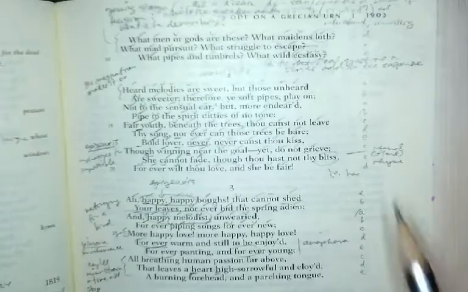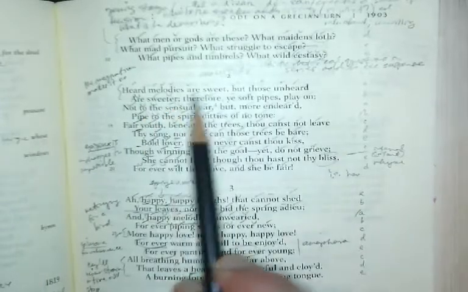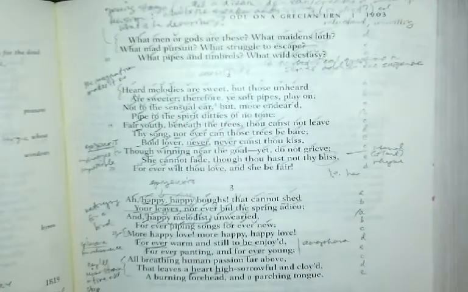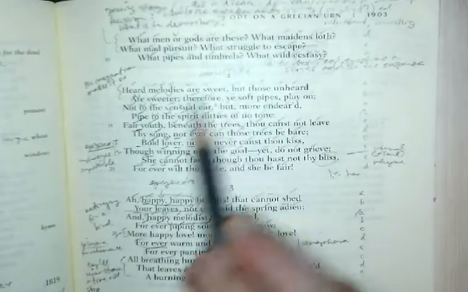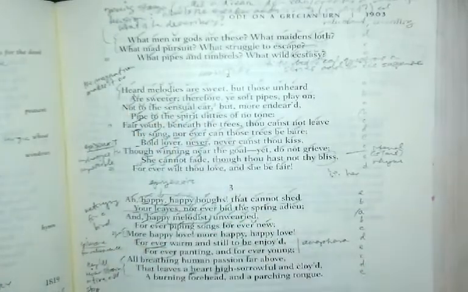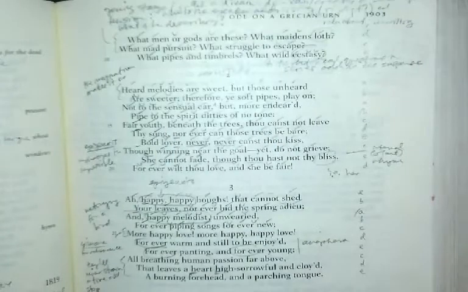Okay, all right, so heard melodies are sweet, but those unheard are sweeter. All right, so a good deal of auditory imagery that you're going to have in this second stanza as he's talking about things that one can hear. So here, how is it possible that unheard melodies are sweeter? Because the imagination makes it so. And this is what's driving the poem, is the imagination of the speaker and, by extension, us as readers.